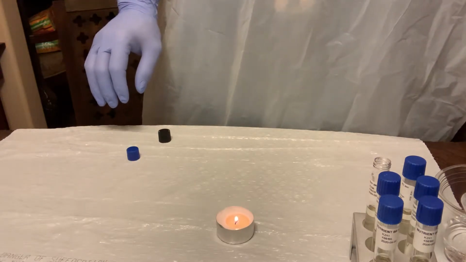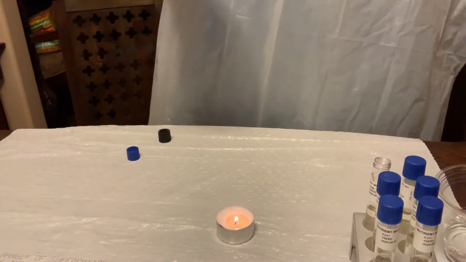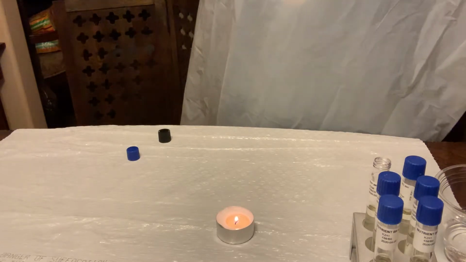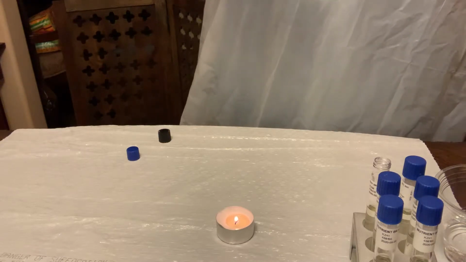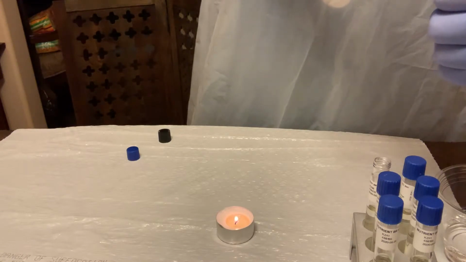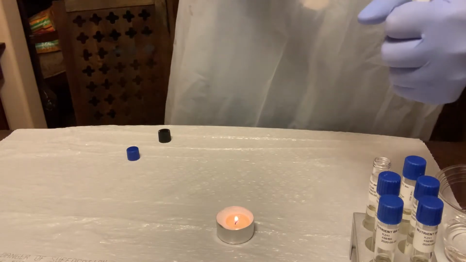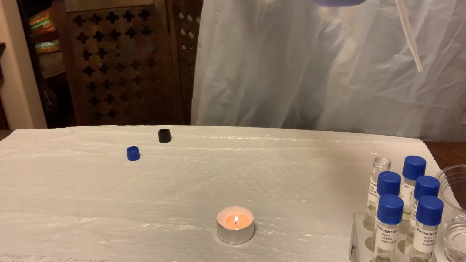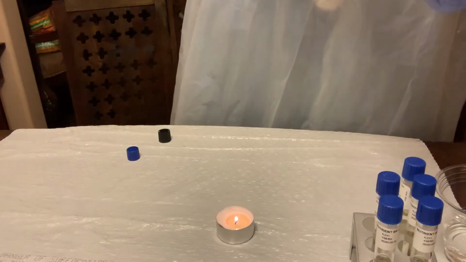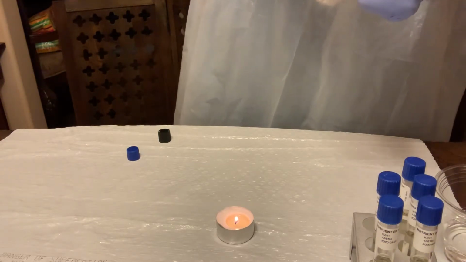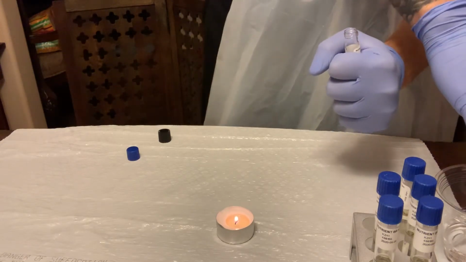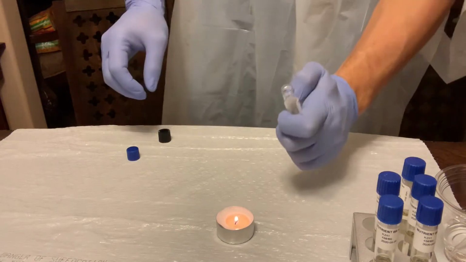Cool. All right, we've got our pipette, and we're going to be taking 2 drops and dropping that in there. So let's take 2 drops. All right, we've got 2 drops. And then let's take this and inoculate it here. 1, 2. Cool.